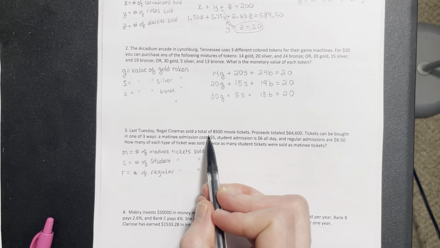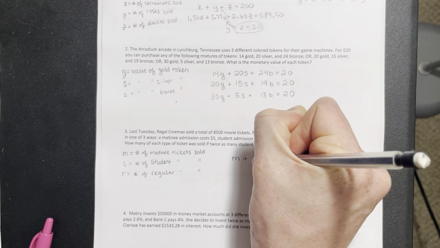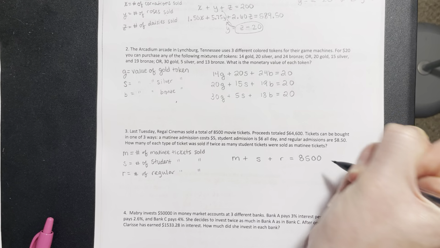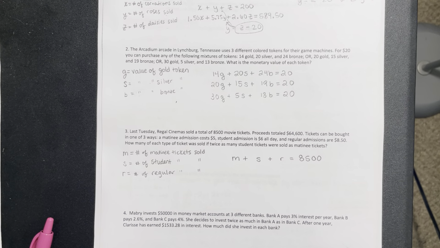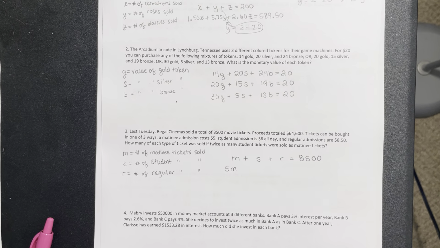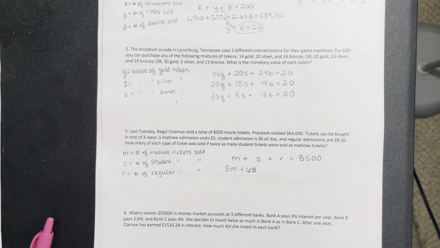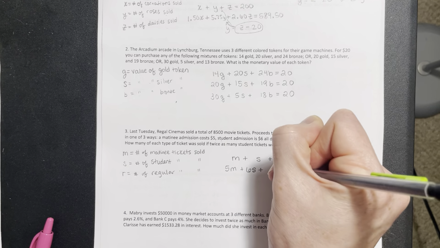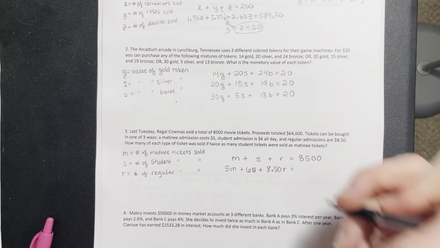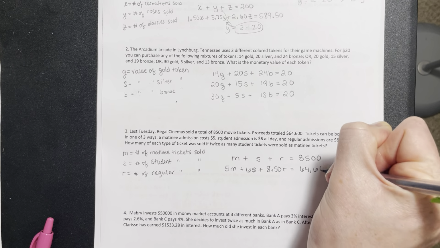Since we know there are a total of 8,500 movie tickets, M plus S plus R should equal 8,500. We also know the prices, so we get $5 for every matinee ticket sold, plus $6 for every student ticket sold, plus $8.50 for every regular ticket sold. That would give me a total of $64,600.